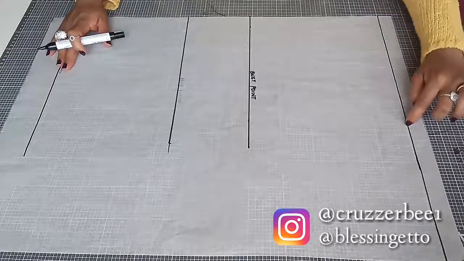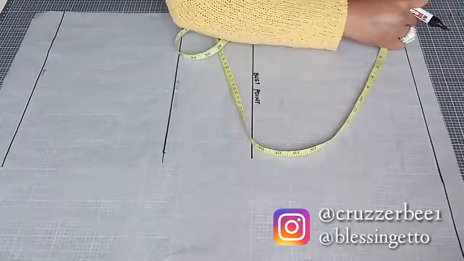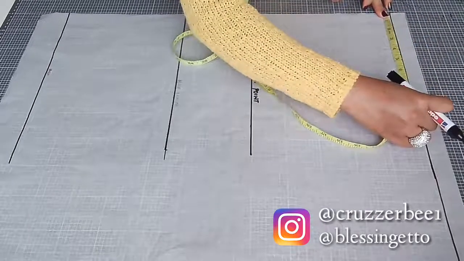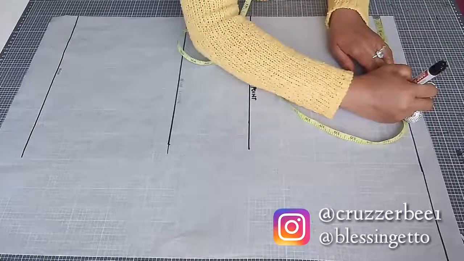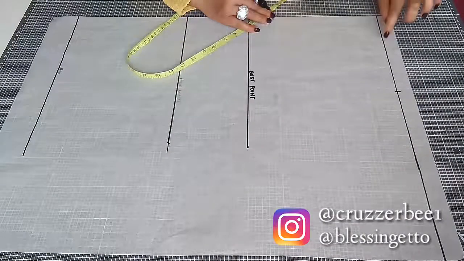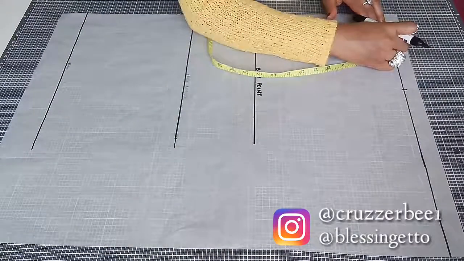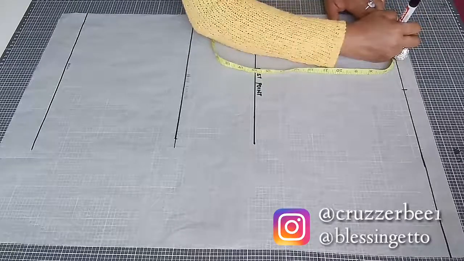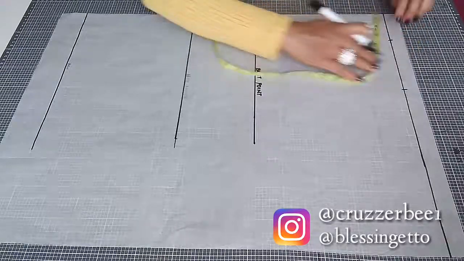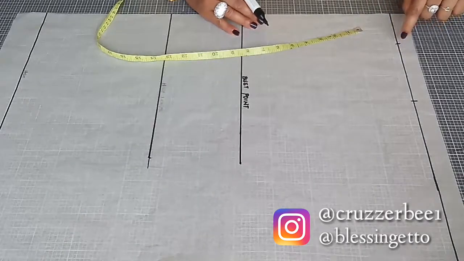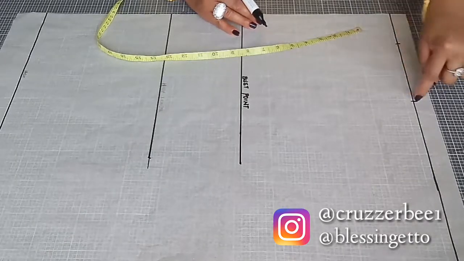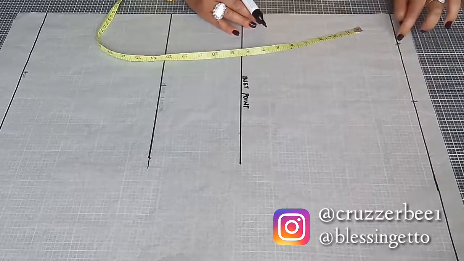The next measurement coming here is the shoulder point, which is 16, and I divide it by 2 and add the 8 inches right here. Here I'll put the neck width, which is 3 inches and a standard adult neck width. From this point to this is the neck width. From here to here is the shoulder point. The neck is placed on the line of the shoulder.